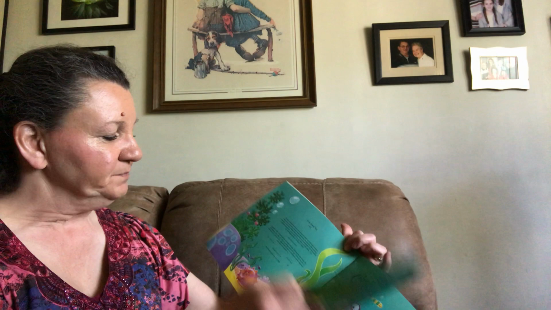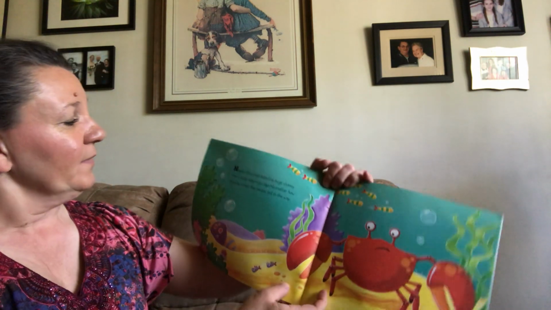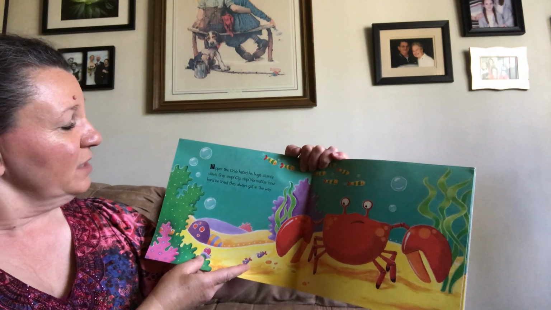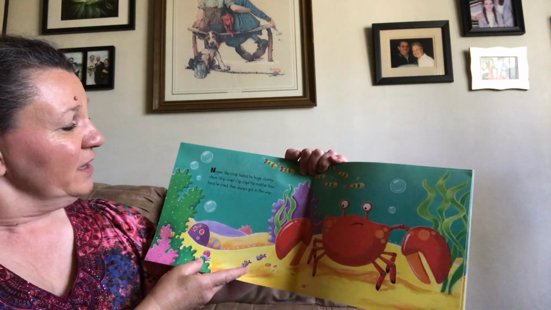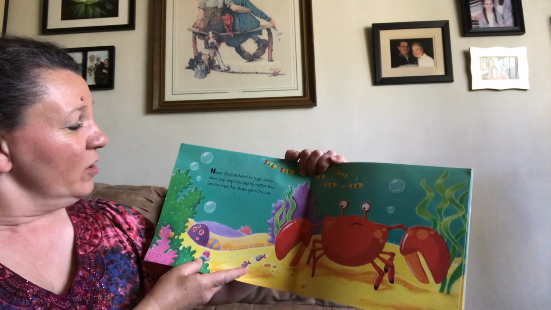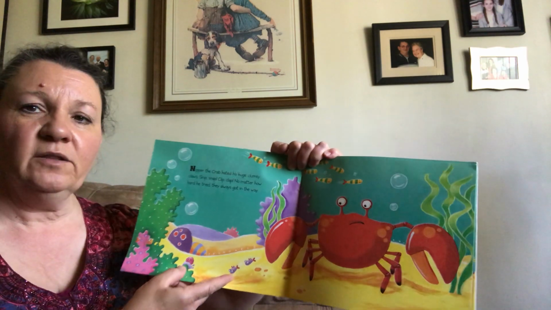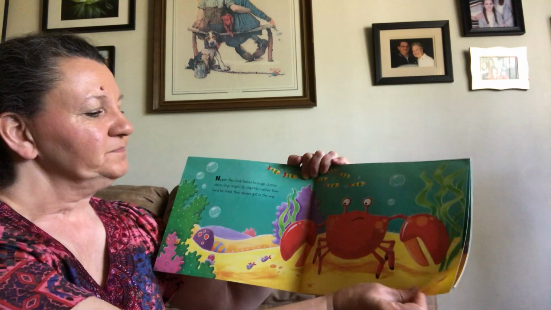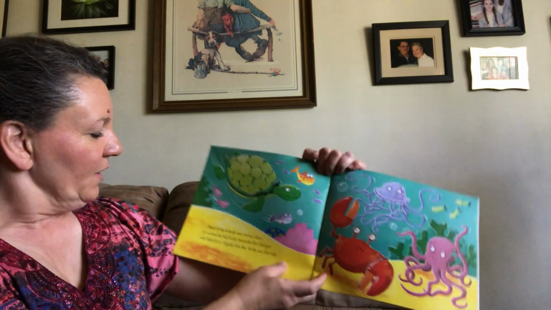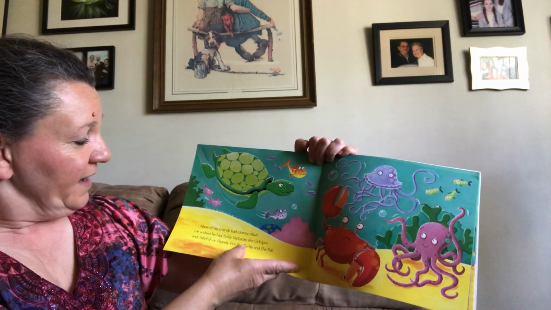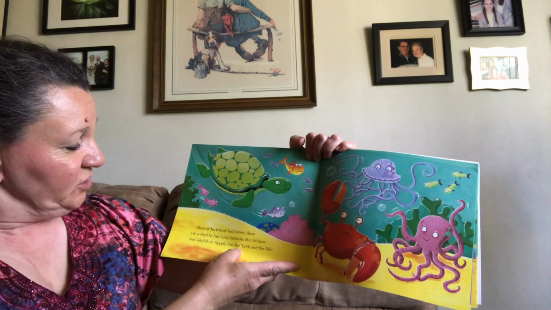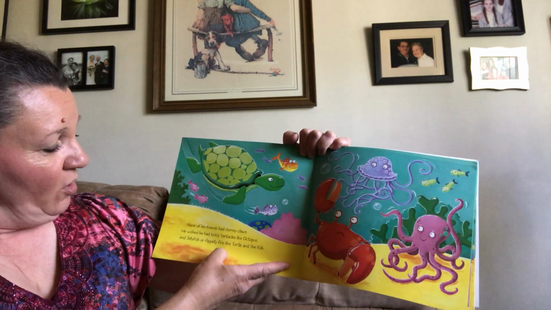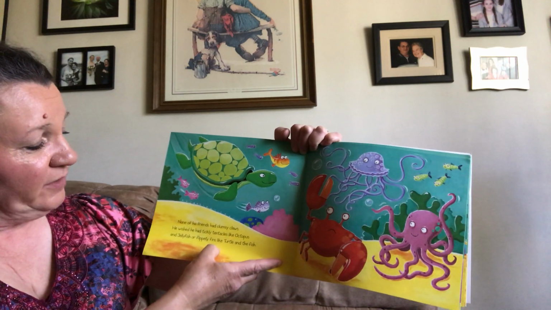Clumsy Crab. Nipper the crab hated his huge, clumsy claws. Snip, snap, clip, clap. No matter how hard he tried, they always got in the way. Oh, poor Nipper. None of his friends had clumsy claws. He wished he had tickly tentacles like octopus and jellyfish, or flippity fins like turtle and the fish.